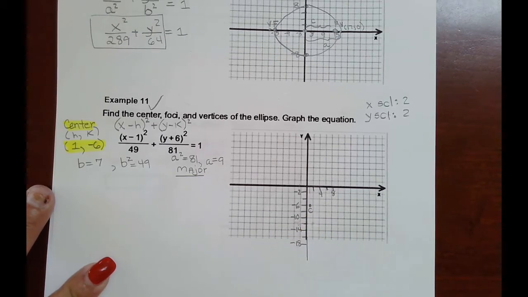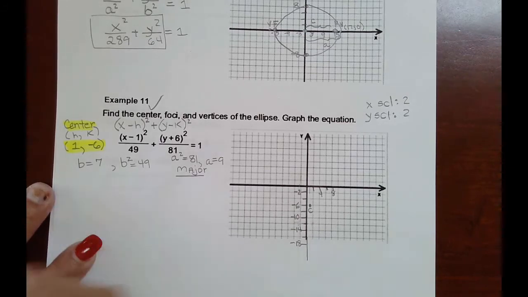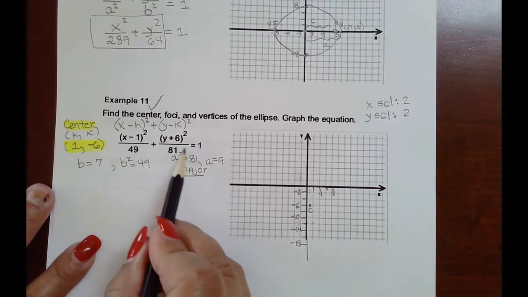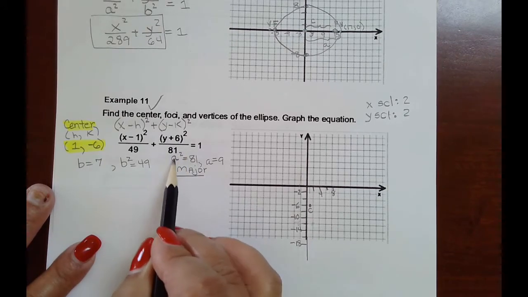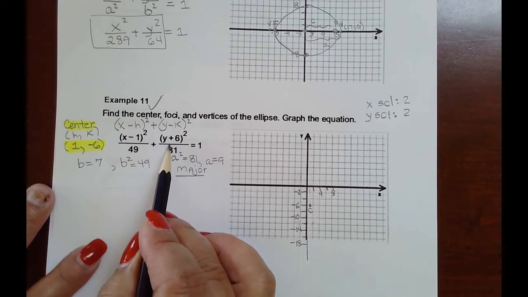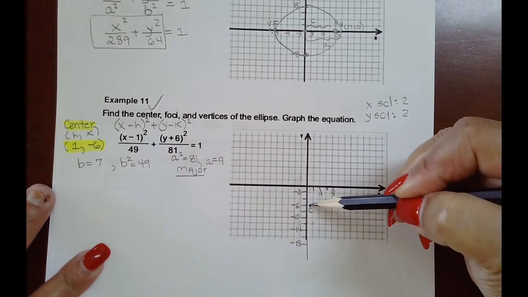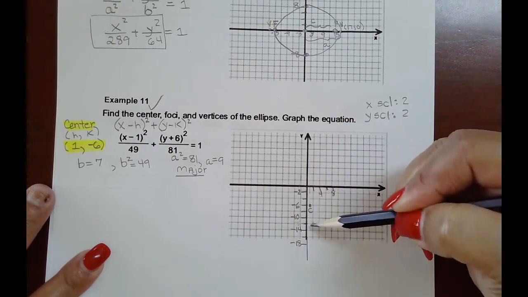Okay, and then I'm going to plot the rest of this and go ahead and get the graph, because I actually have enough to do that. I'm going to be going from my center in a vertical manner. Again, the bigger number, the bigger denominator, is associated with the y expression. Therefore, your major axis is going to go up and down.